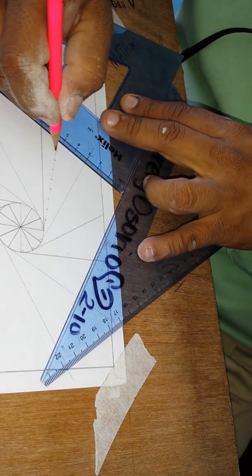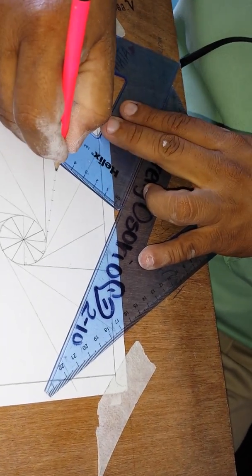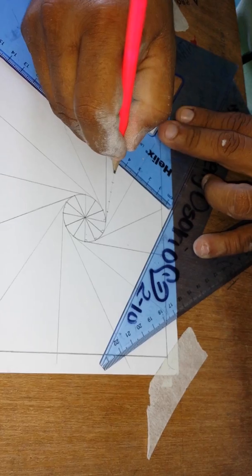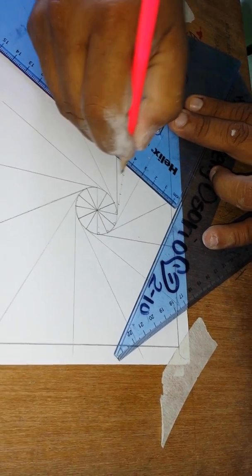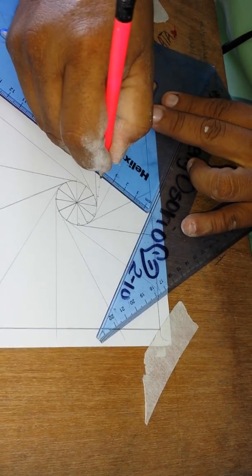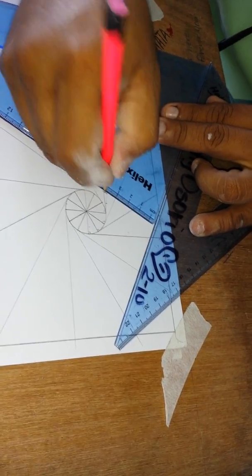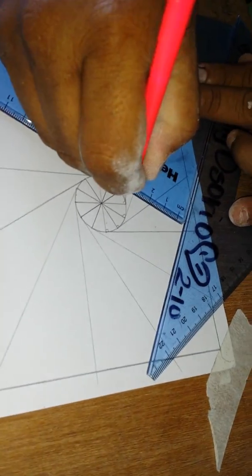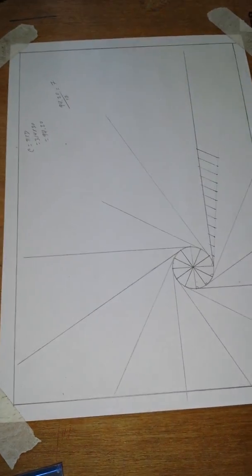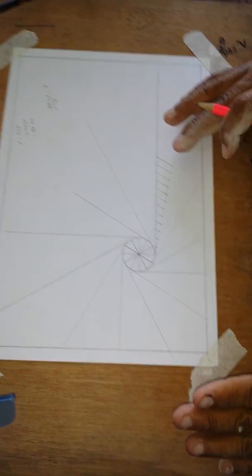Alright, we draw these lines here. Draw this one here. Draw this one here. We draw this one here. We draw this one here. This one. This one. And then this one here. There you go. Now, we have divided it into 12 equal parts.